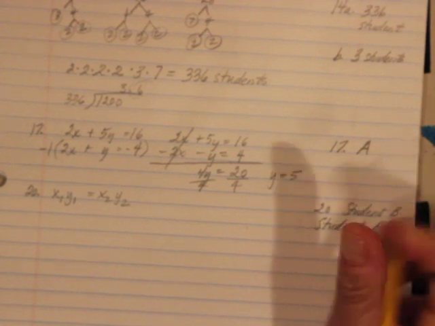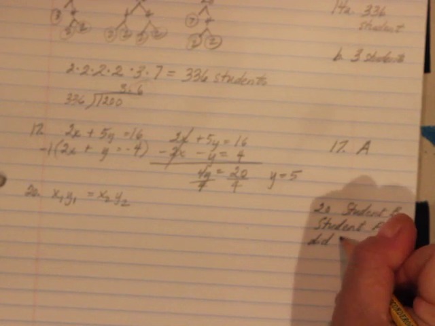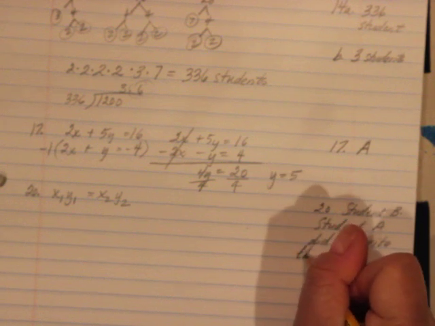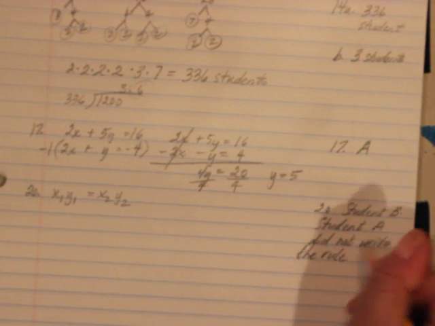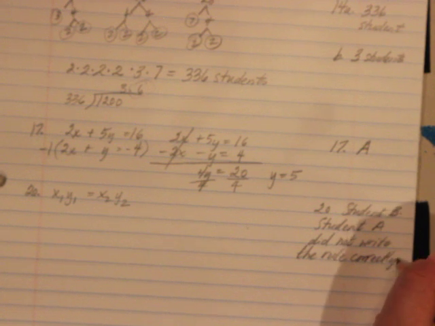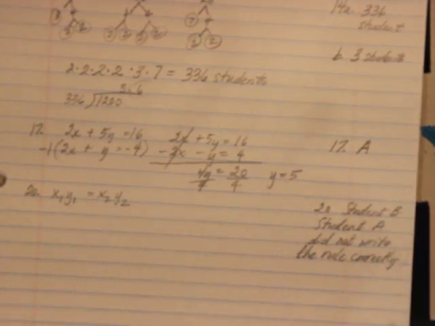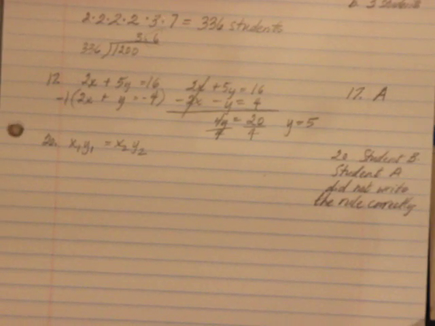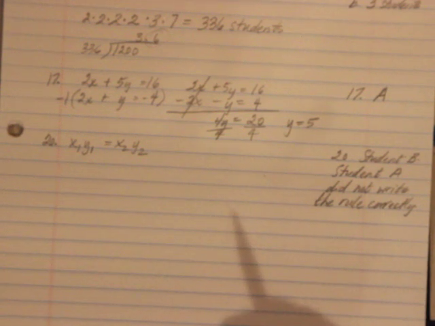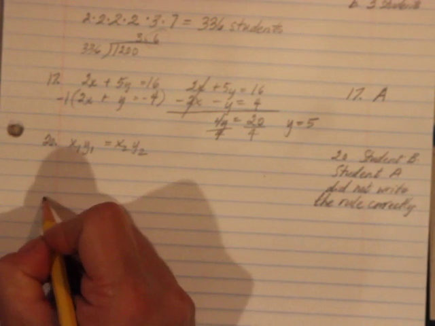Because student A did not write the rule correctly. So the error was in the very, very beginning. This is the product rule. So I don't even have to look at any of the rest of the calculations. I already know that it's student B that got the answer right, because student B is the one that wrote down the equation in the right order. All right, number 21.